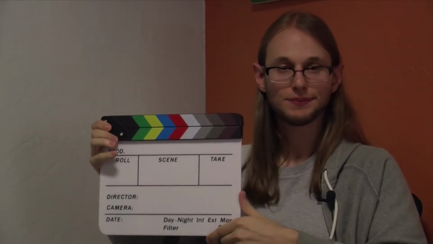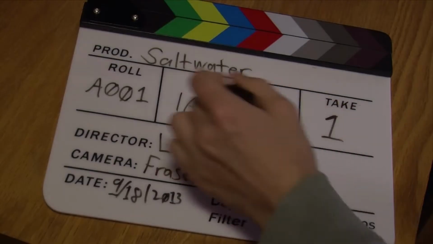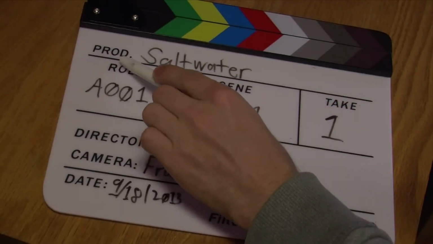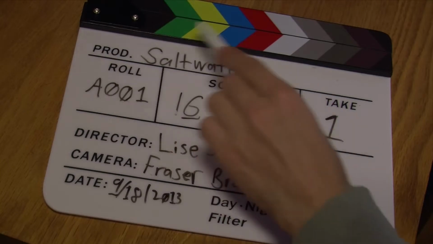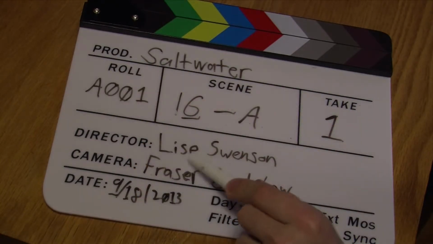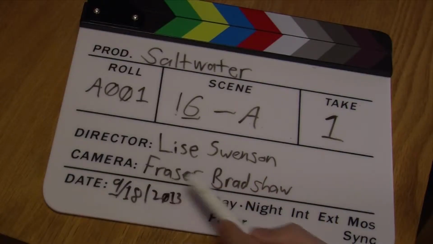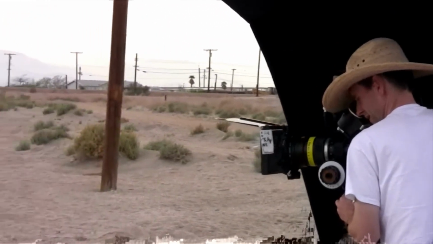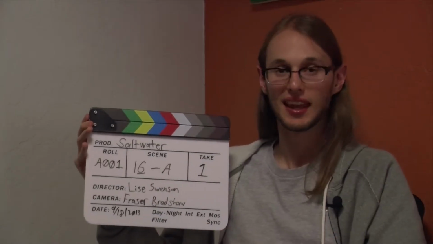Take 1. Marker. For this part, we'll be discussing what all these blank spaces mean and what you can do about them. We'll start off with this section right here, and it's the name of the production, which in our case is Saltwater. So we put that right in this top space right here. And then come down here to director. For us, once again, Lisa Swenson, and for camera, you're putting in the director of photography, in our case, Fraser Bradshaw. And then date is the date.